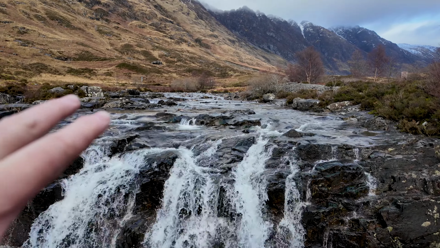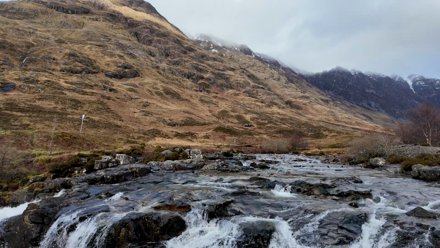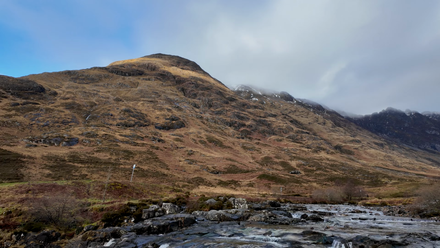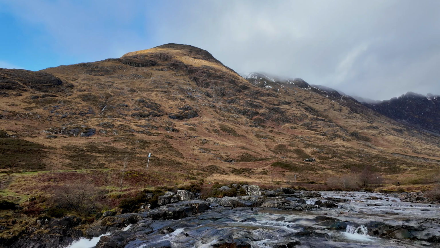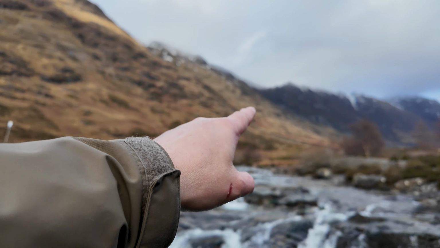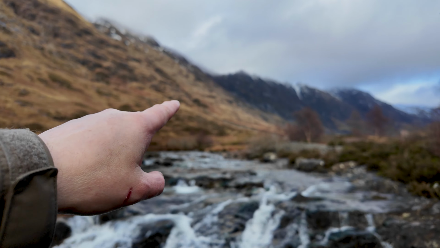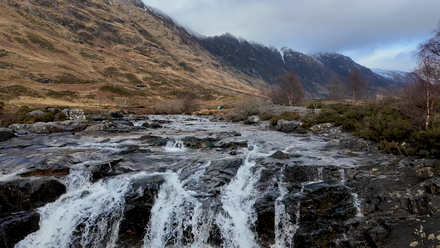I'm shooting in this general direction now, and oh well, look, we're starting to get just a little hint of light on the ridge. So if that can continue down onto these mountains, we might be about to get some nice light, which would be good.